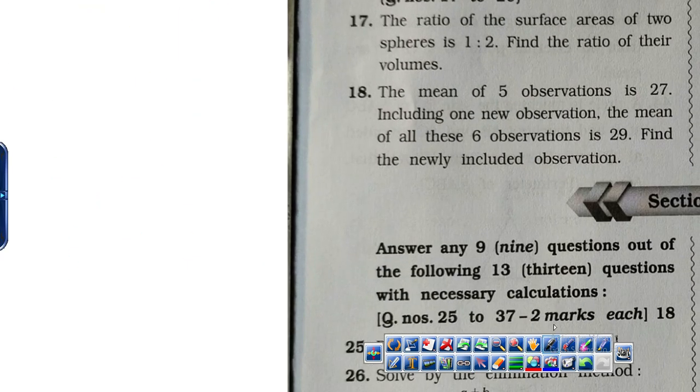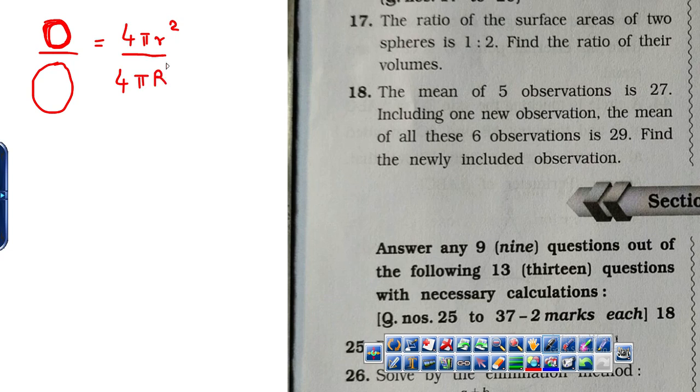The ratio of the surface area of two spheres is 1:2. दो स्फीयर है, एक छोटा होगा एक बड़ा होगा. उसका सरफेस एरिया का फॉर्मूला क्या है? Surface area of a sphere is 4 pi r square. दूसरा स्फीयर है तो 4 pi r square, क्योंकि रेडियस अलग होगा.